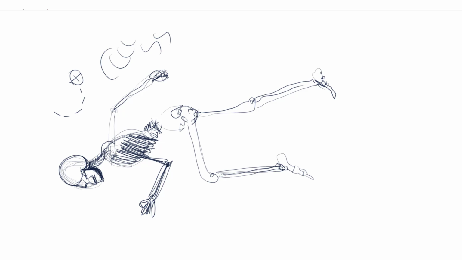Okay, so this is a posture when a skeleton, or a human, is running like this. This one is something like that, and this is when you give flesh and muscles over here, so it looks like this.